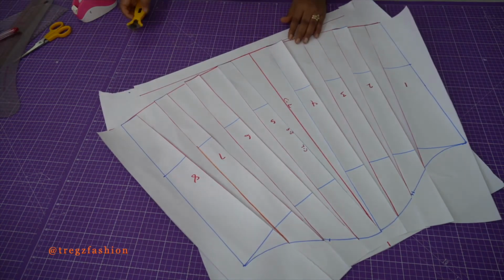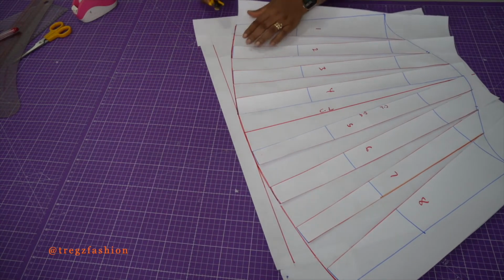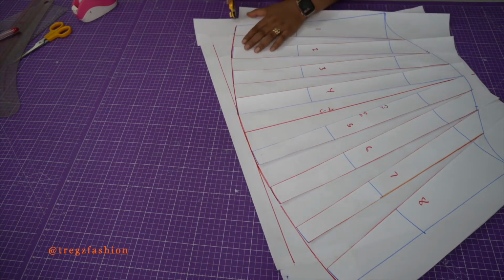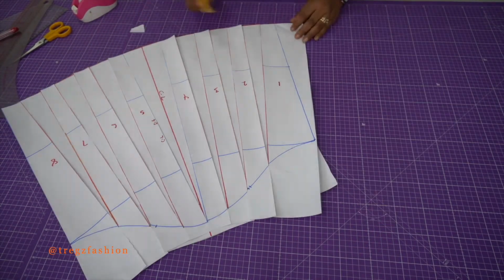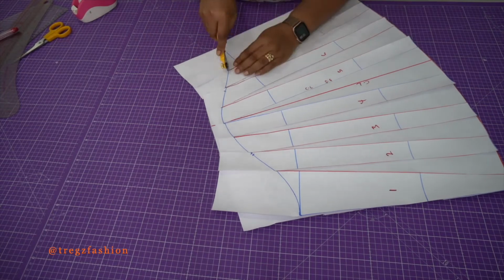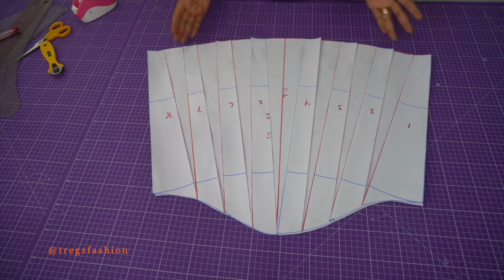So that when you cut out your sleeve, you're going to have something like this. I'm going to cut this out so that you can see it. So you're going to have a sleeve just like this.